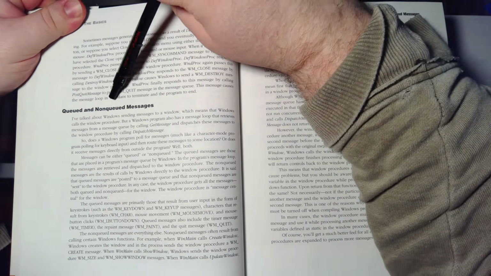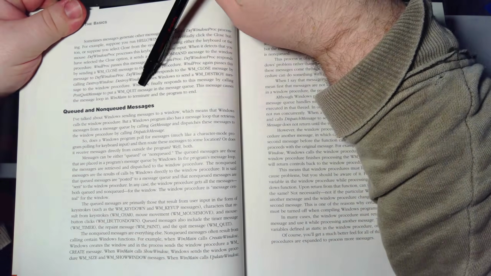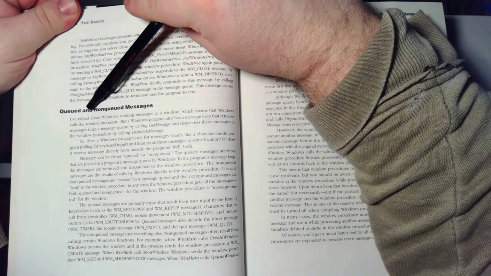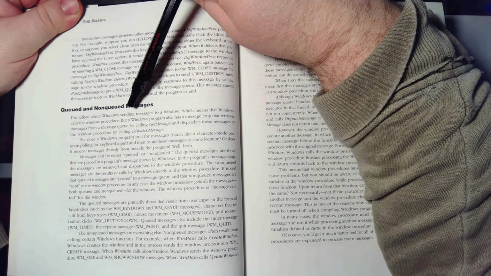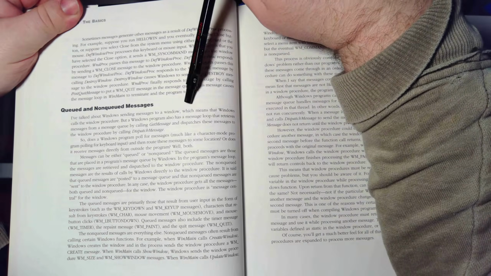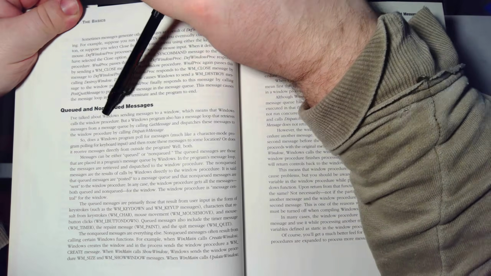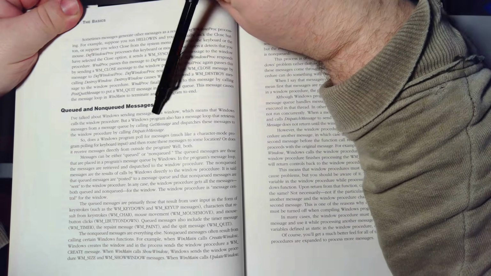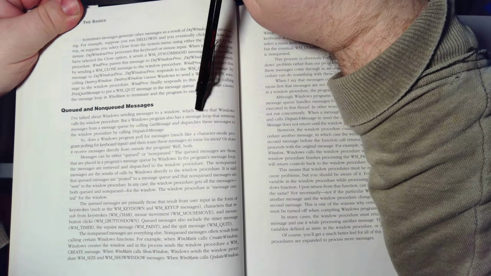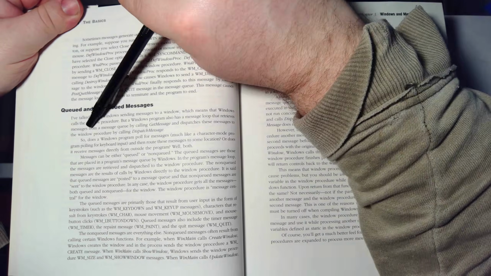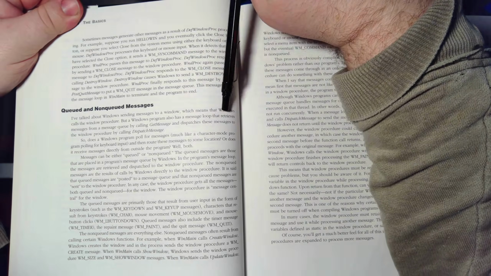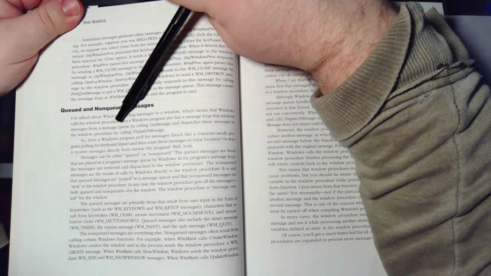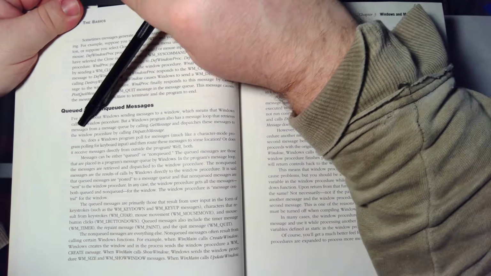Almost there, two pages. Queued and non-queued messages. I've talked about Windows sending messages to a window, which means that Windows calls the window procedure. But a Windows program also has a message loop that retrieves messages from a message queue by calling GetMessage, and dispatches these messages to the window procedure by calling DispatchMessage.